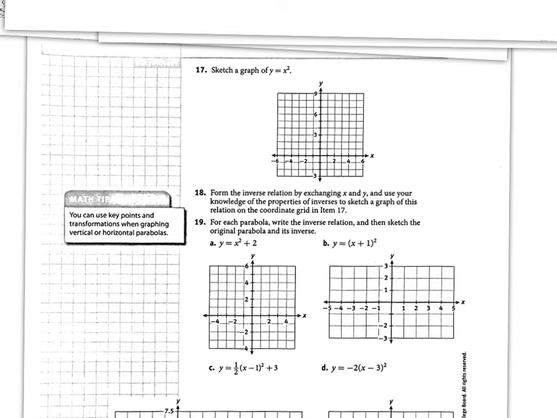All right, now we're going to talk a little bit about inverses. And this is something that you should remember. And if you don't, we're going to go over it right now. An inverse is when you switch the x and y. And the symbol for it is this. And we've done inverses with lots of things. And when you graph an inverse, it's as simple as switching the values.